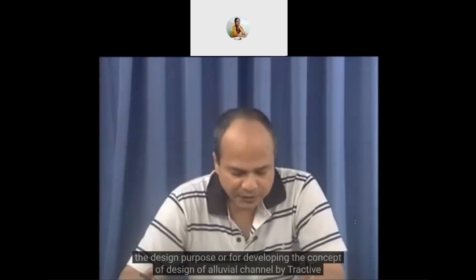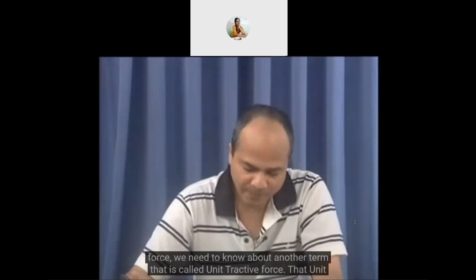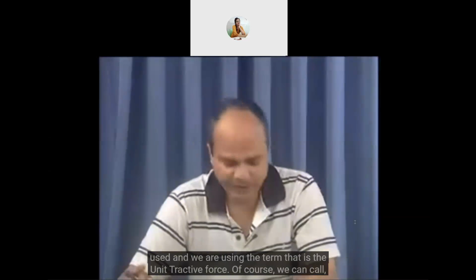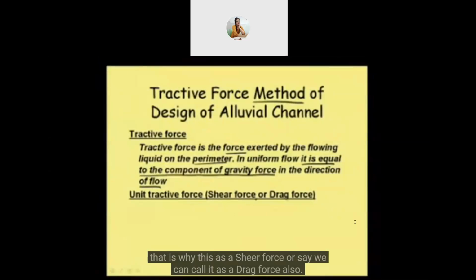But for the design purpose, or for developing the concept of design of alluvial channel by tractive force, we need to know about another term that is called unit tractive force. Unit tractive force is also called shear force or drag force. So unit tractive force means tractive force per unit area. When we talk about force per unit area, we normally use the term pressure, or stress. But in case of tractive force, the term unit tractive force is popularly used.